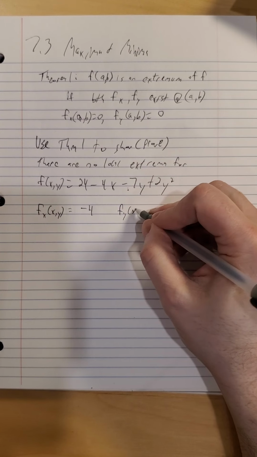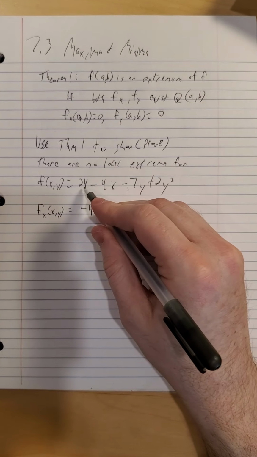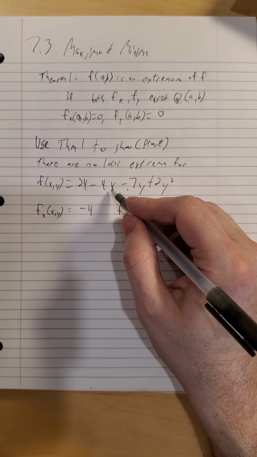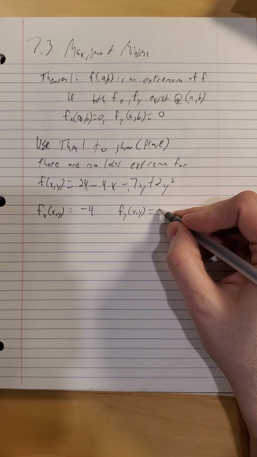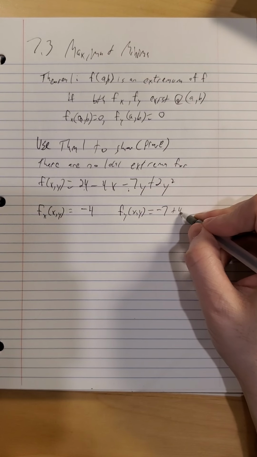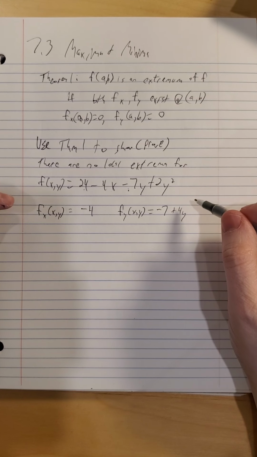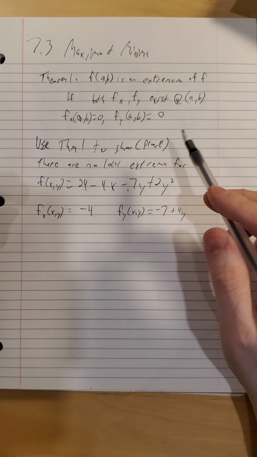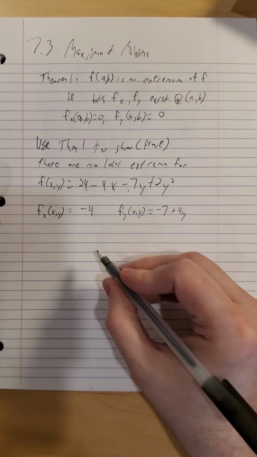Partial with respect to y of f(x, y). Derivative of a constant is always 0. Second term now becomes a constant, also 0. So we have negative 7 plus 4y. So we have an extremum if there's some point (a, b) such that the partial derivatives are both 0.